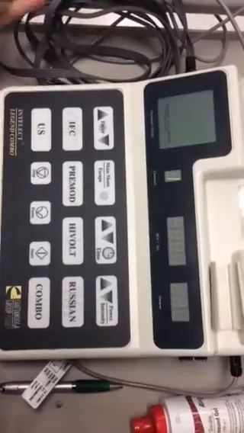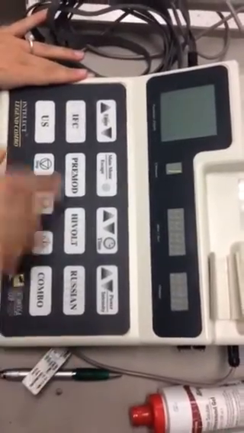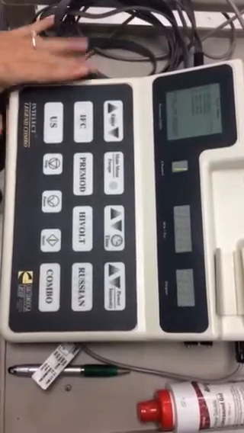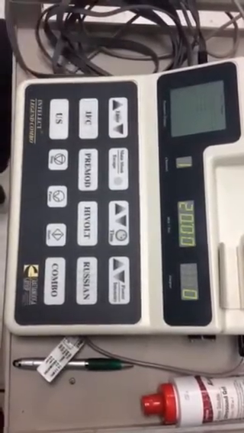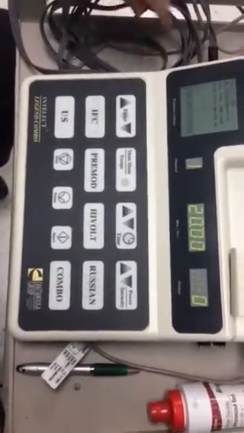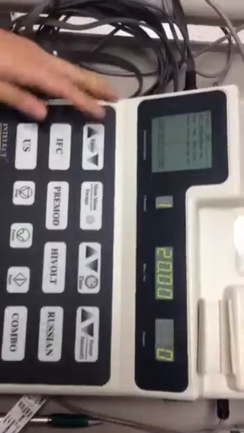So we're going to go through this E-stim machine with all 4 different types of stimulation. First one is the interferential. Both channels need to be selected because of the quadrupolar that we need.